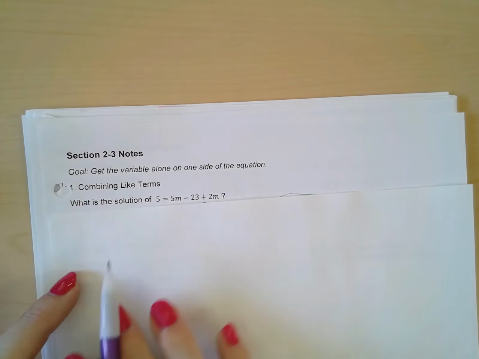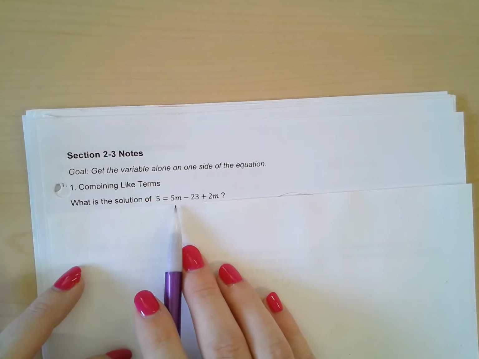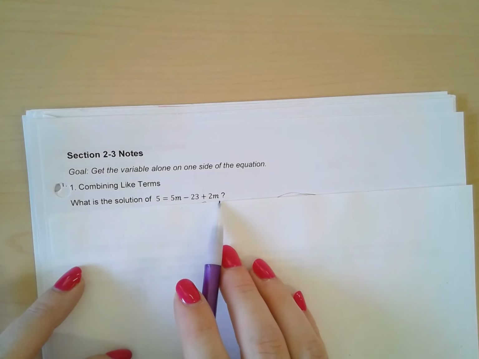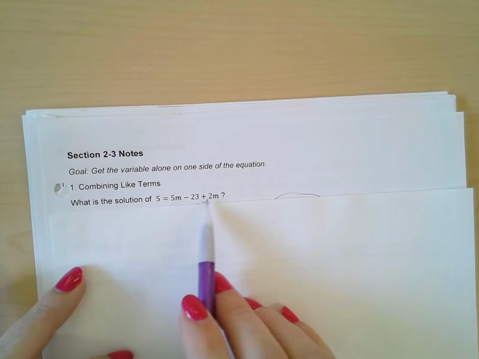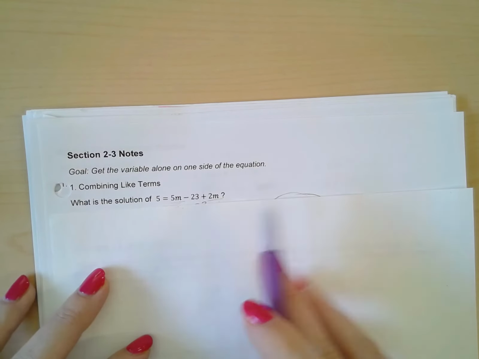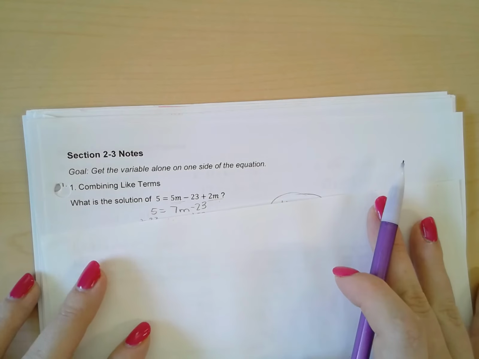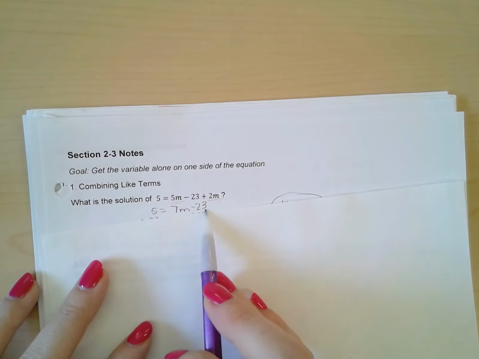solve. So this first question says, what is the solution of 5 equals 5m minus 3 plus 2m? You'll notice on this side of the equation you have 5m and a positive 2m. So those can actually be combined. So I'm going to rewrite the equation. 5 equals 7m minus 23.